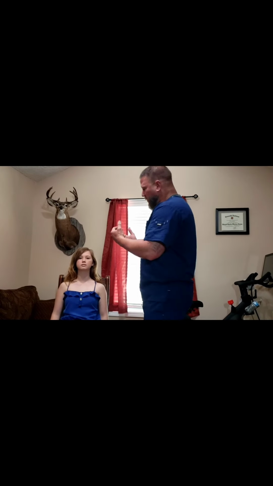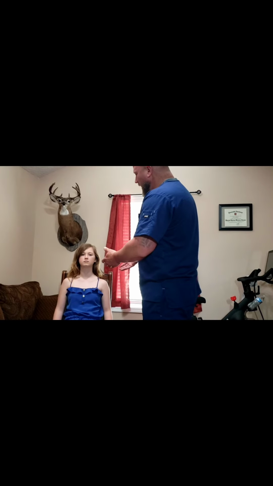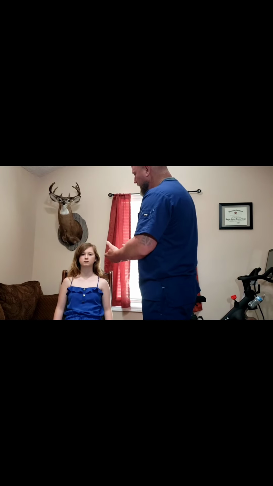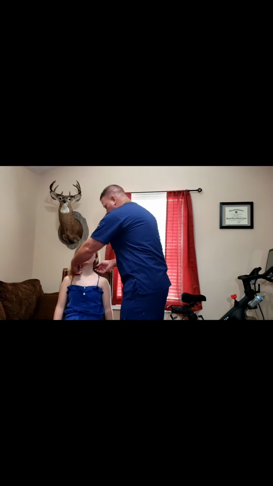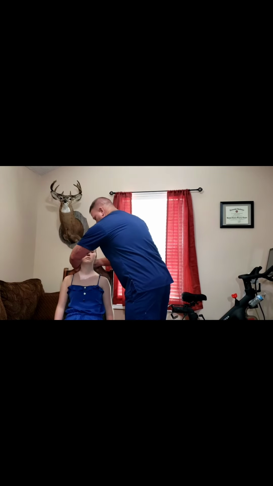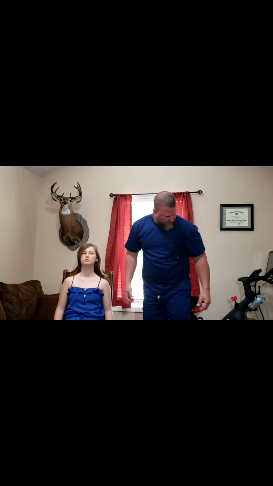Alright, so for the next part of this assessment, we're going to be assessing her neck. We'll start with a visual assessment. Trachea appears midline. Thyroid does not appear to be enlarged. There appear to be no masses, lesions, or any kind of obvious abnormalities at this point. We'll move our hair back a little bit so we can see a little bit better. Okay, we'll grab our light and we'll shine it at an angle.